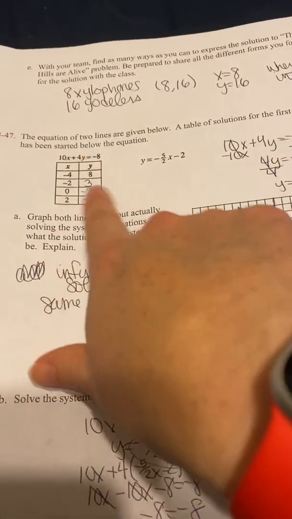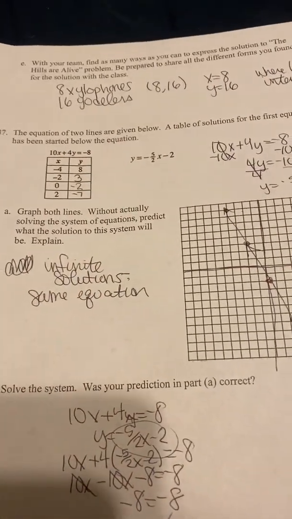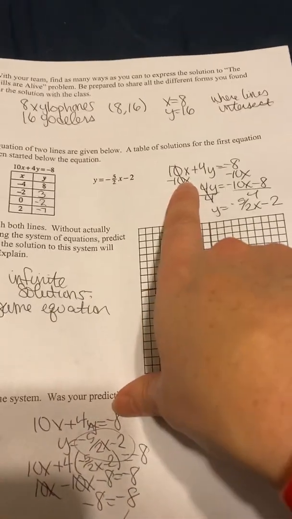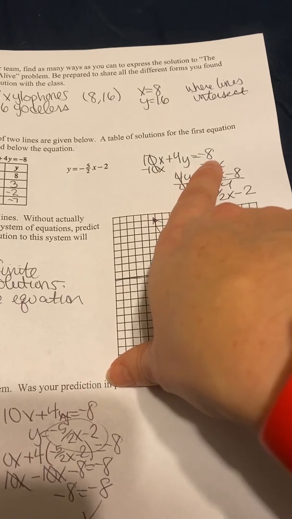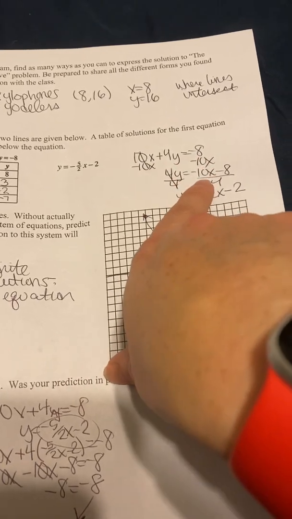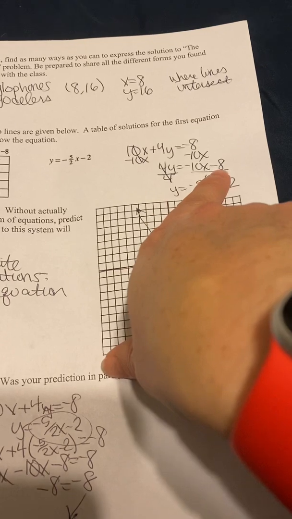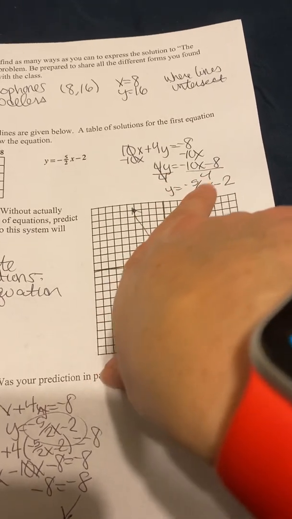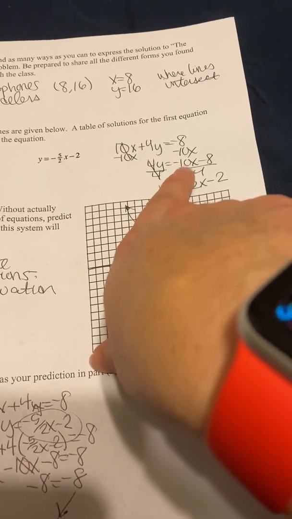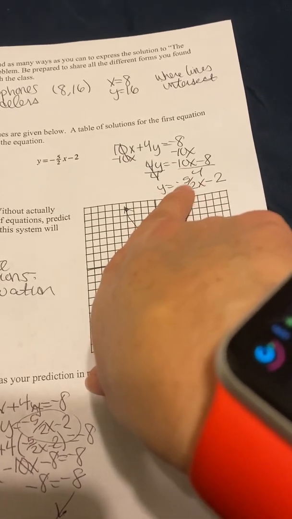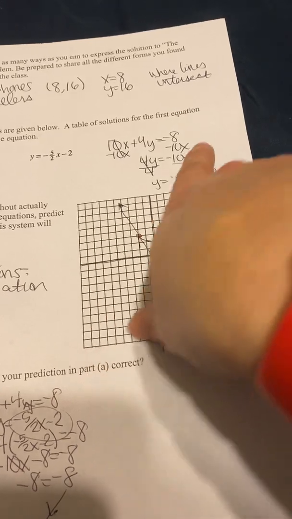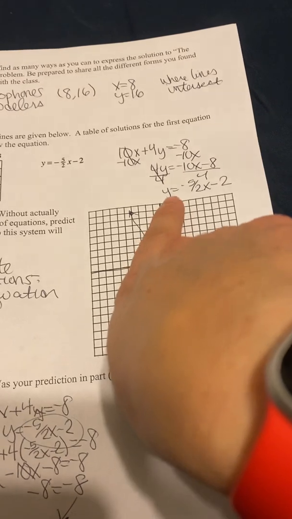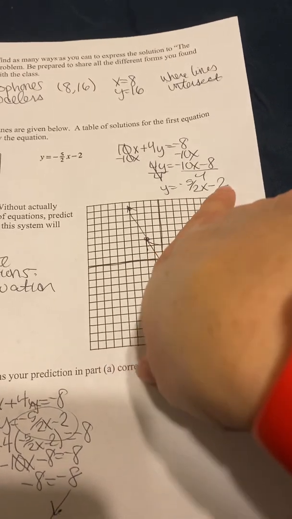But again, I wanted to take advantage of having this opportunity to again show you how you can solve for y. So the equation was 10x plus 4y equals negative 8. So you could subtract 10x from both sides and you would get negative 10x minus 8 equals 4y. Then you can divide both sides by 4, and when you simplify that fraction 10 over 4, you get 5 over 2. So it becomes a negative 5 over 2x minus 8 over 4, which is 2 when you divide. So you get y equals negative 5 over 2x minus 2.